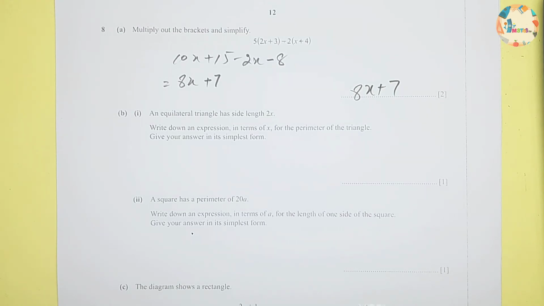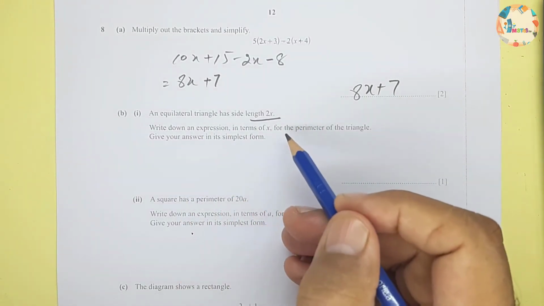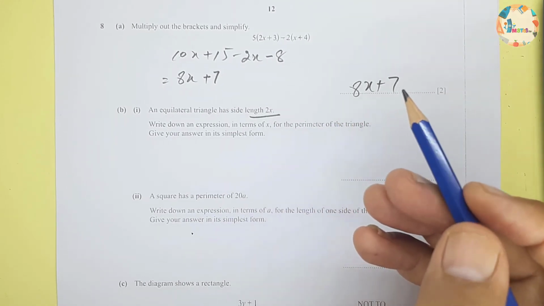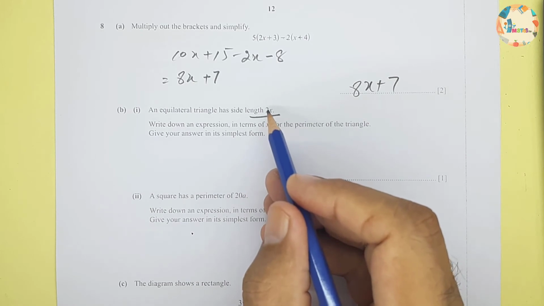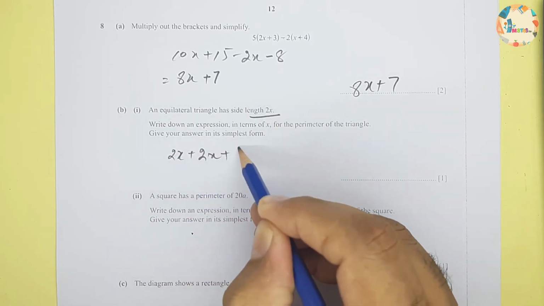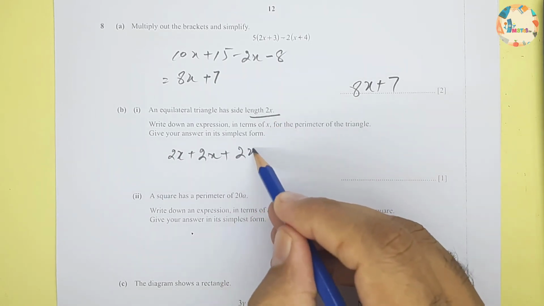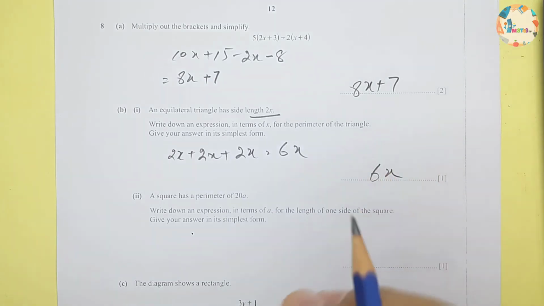An equilateral triangle has side length of 2x. Write down an expression in terms of x for the perimeter of the triangle. So perimeter is 2x plus 2x plus 2x, which is equal to 6x basically. So 6x will be the answer.